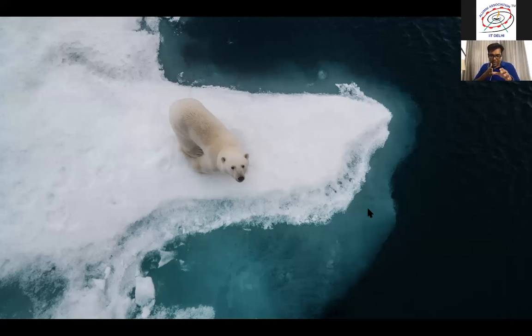And my boat is actually very close to that iceberg, and I'm taking a top-down picture of this animal. So sometimes it's not about the camera, it's about the perspective. It's about the compositional abilities. It's about storytelling. What's beautiful about these images is there is an iceberg which is submerged underwater.